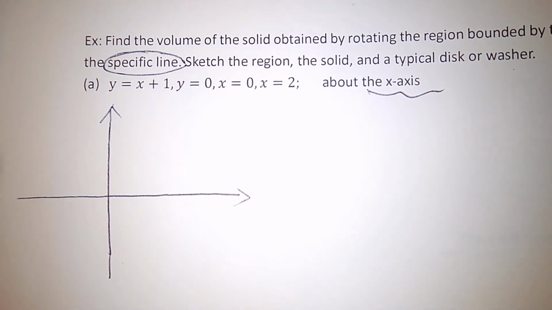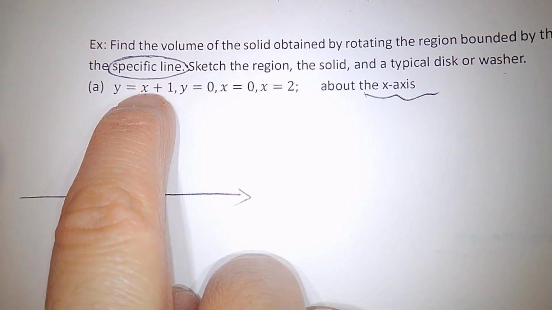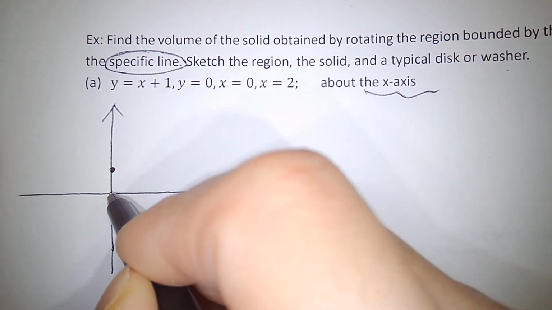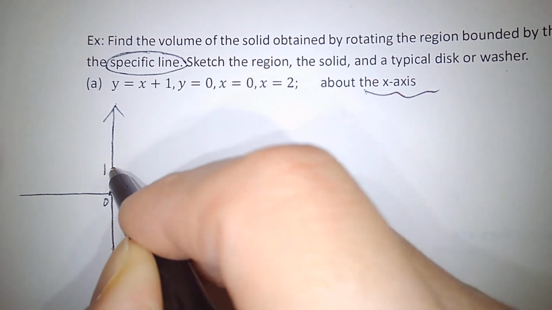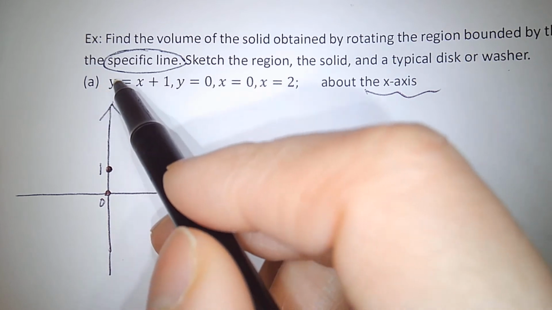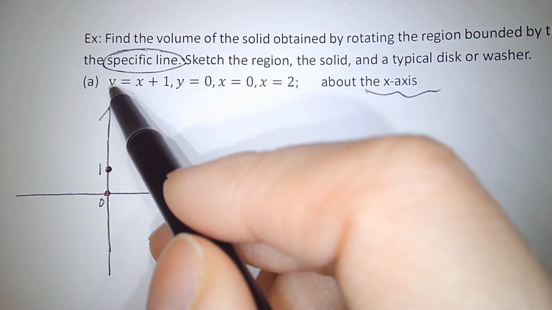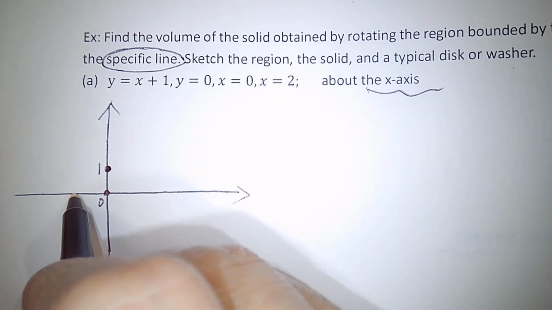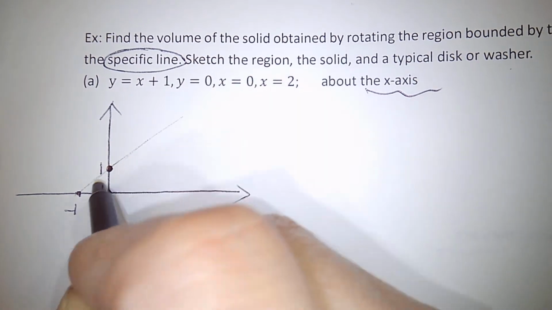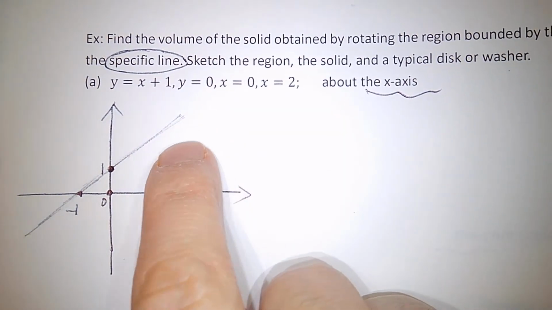Sketch the straight line. When x equals 0, y equals 1. That's one key point. When y equals 0, x equals negative 1. Yes, you're right. This is one line.